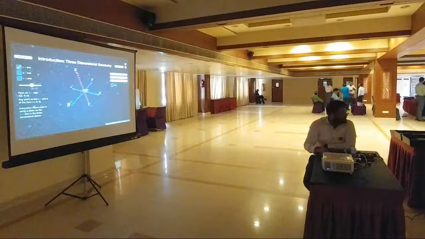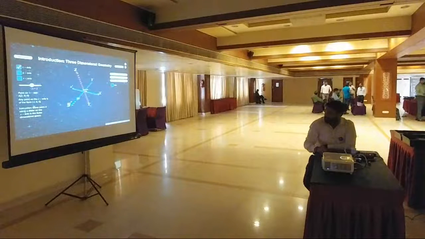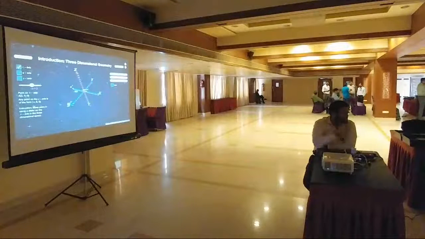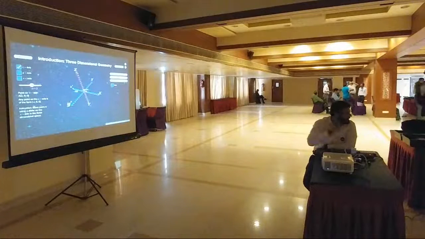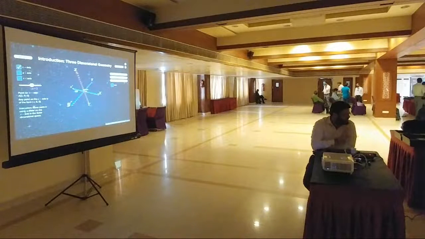The first time students come across 3D geometry is in the 11th standard. So, my teacher told me that the axis coming out from your book or board is the z axis and going inside it is the minus z axis. Right? It is a bit difficult to visualize.